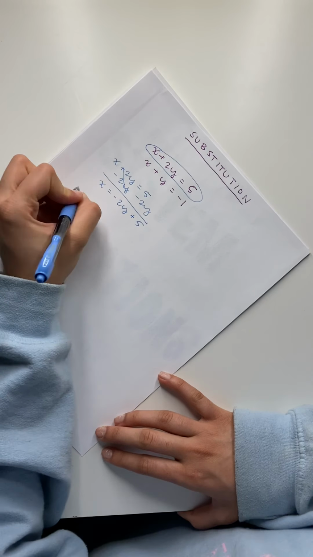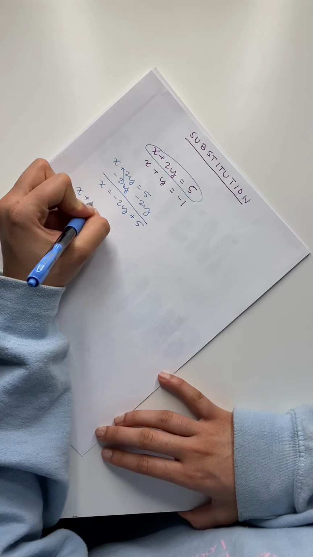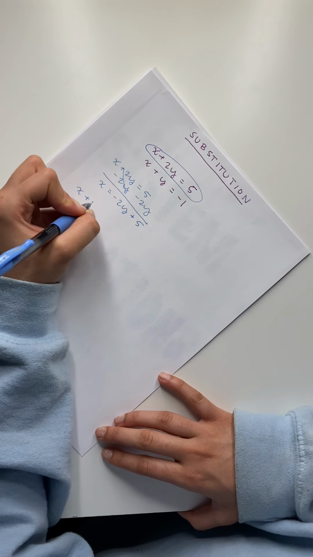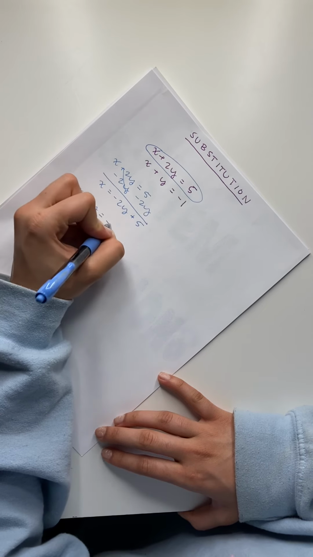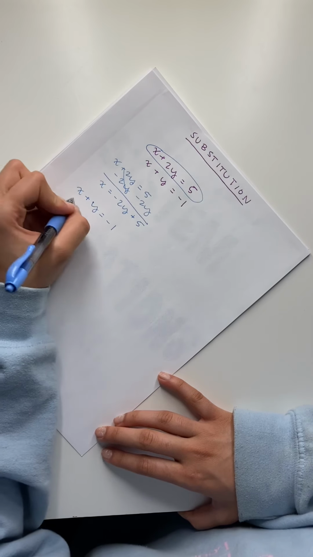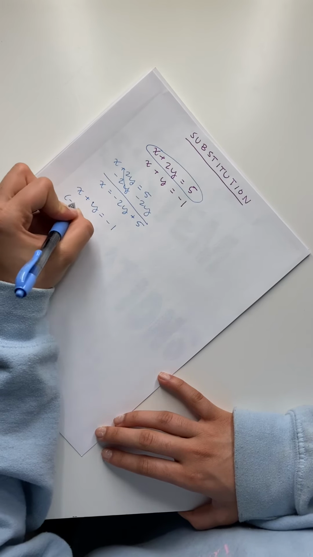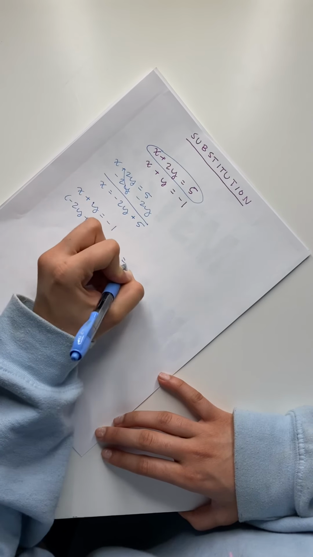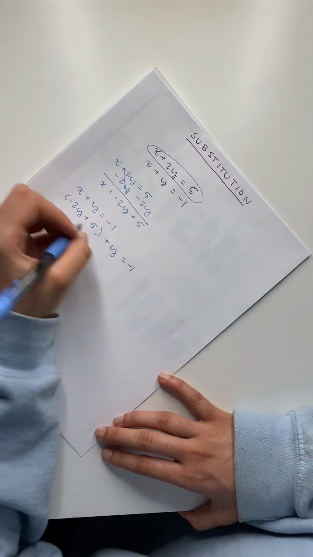So we have x plus y equals negative 1, and we're going to go ahead and put negative 2y plus 5 plus y equals negative 1.